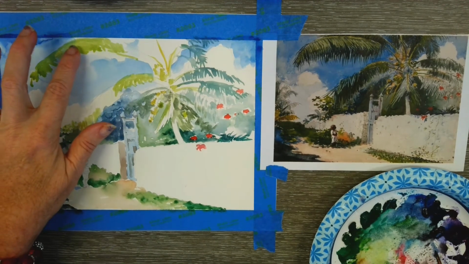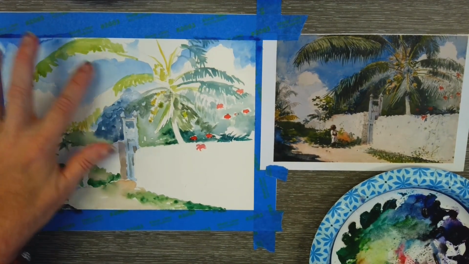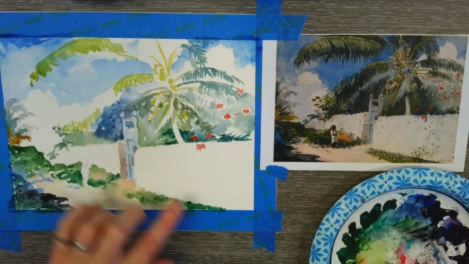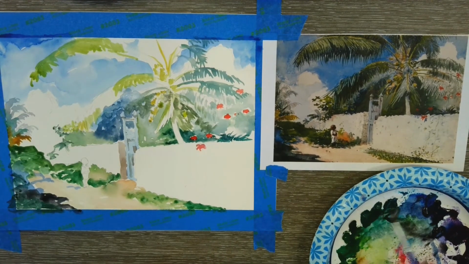Now that this light green is dry, I'm gonna go back with my dark green and layer the bottom part of the palm branches with the Payne's Gray and Viridian combo again.